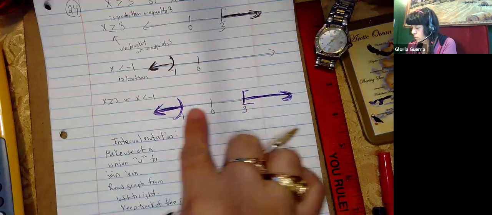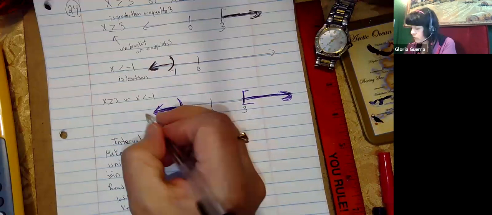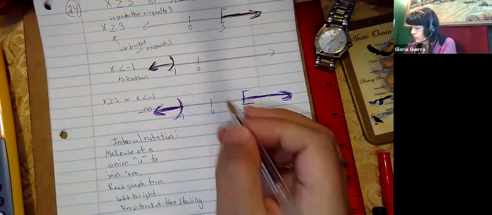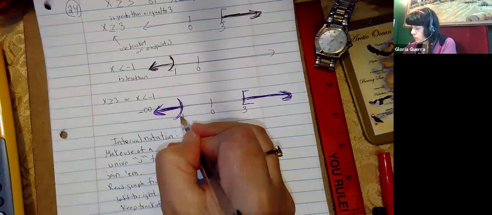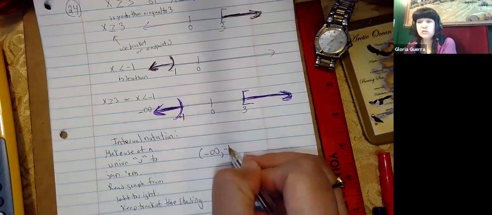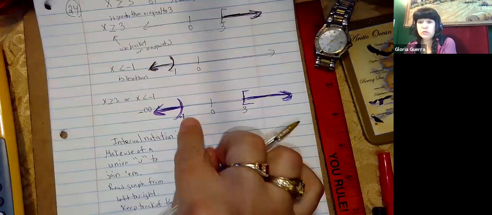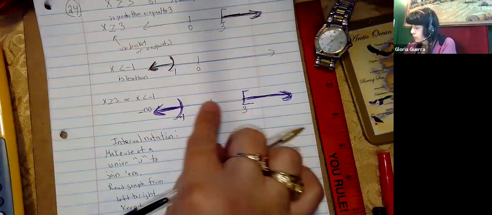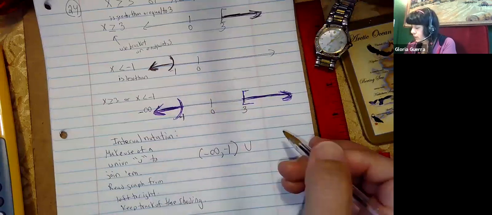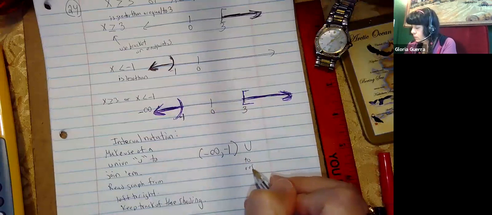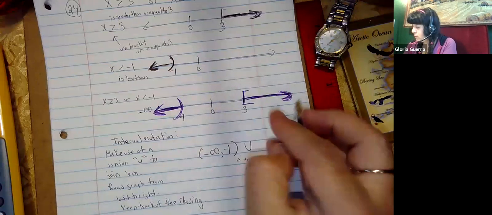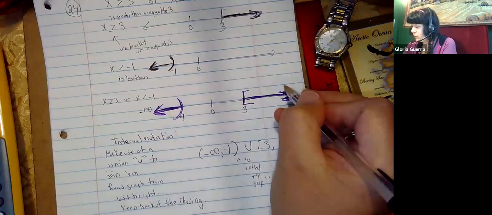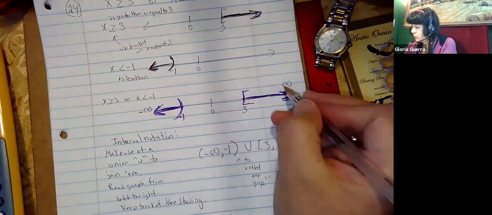So when we do that, we read from left to right, and you keep track of the shading. So this reflects negative infinity. So you have parentheses, negative infinity, all the way to this -1 and parentheses. But then you have this jump, this disconnection, right? So that's where we use the union to reflect this gap. And then you pick up 3 to infinity, shaded forever in the positive direction.